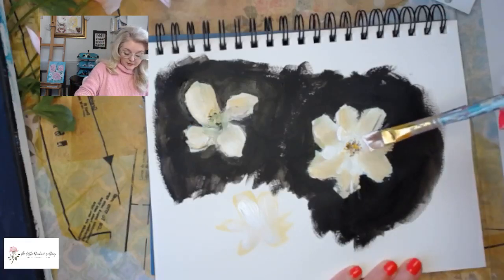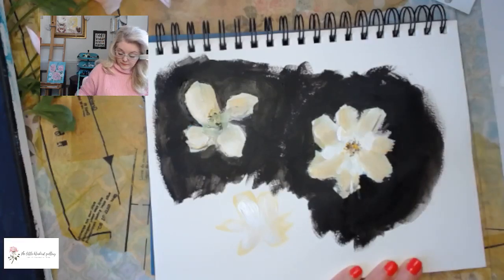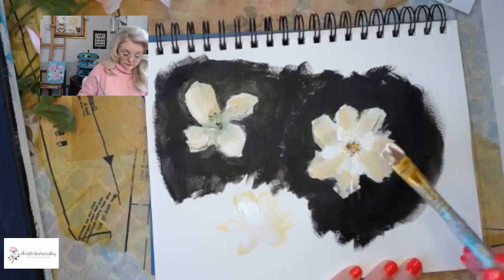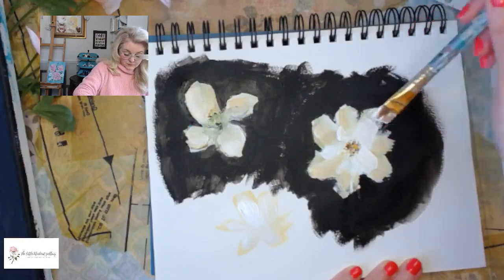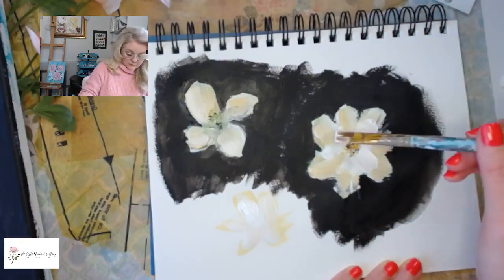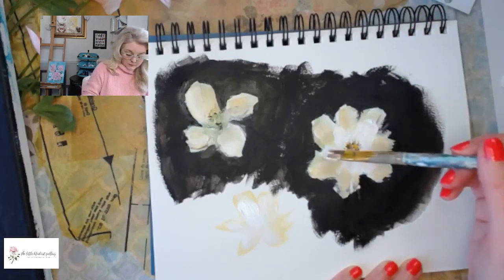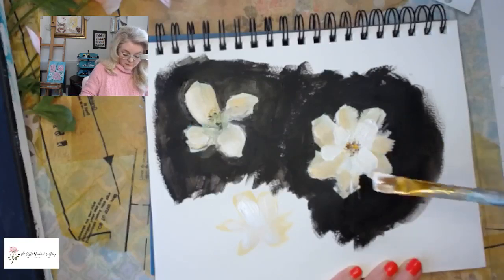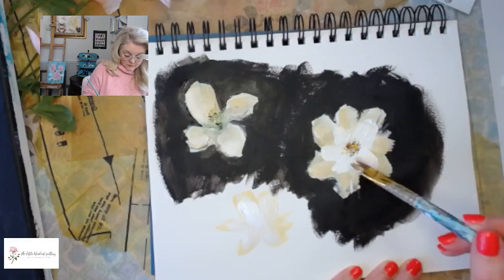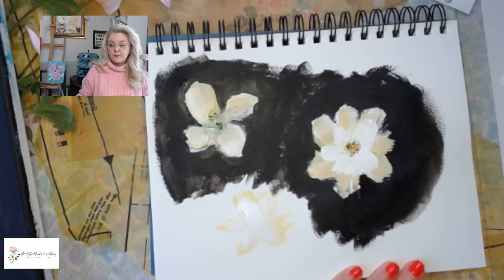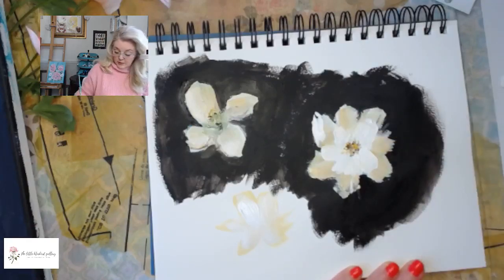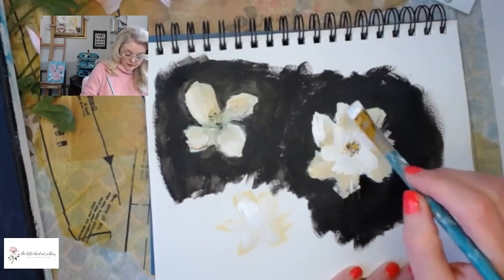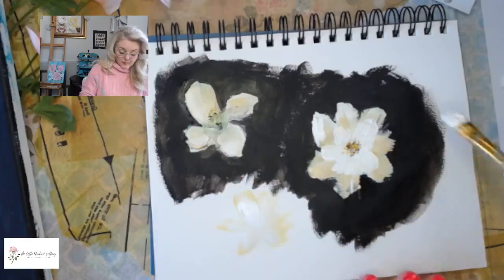We're going to go back and do this again. You may want to shape up the tips of some of the petals that you've gone around with the black.